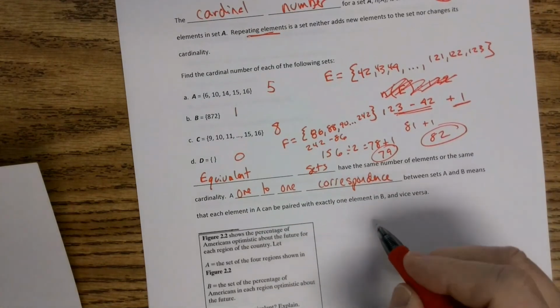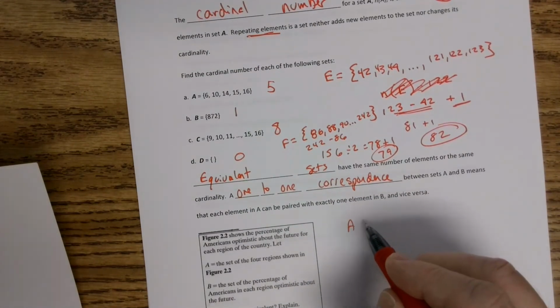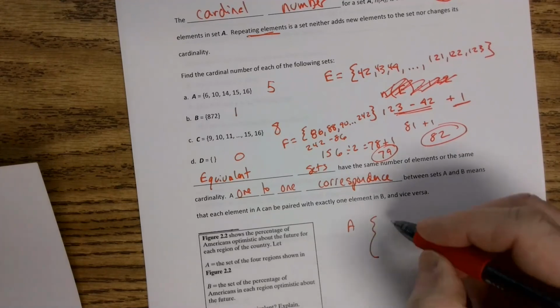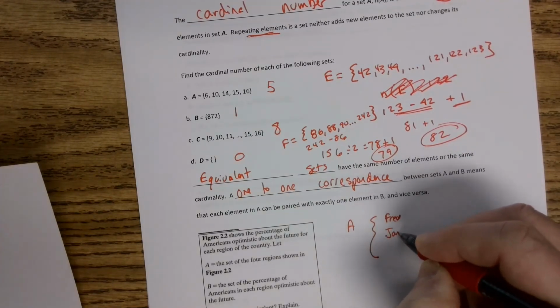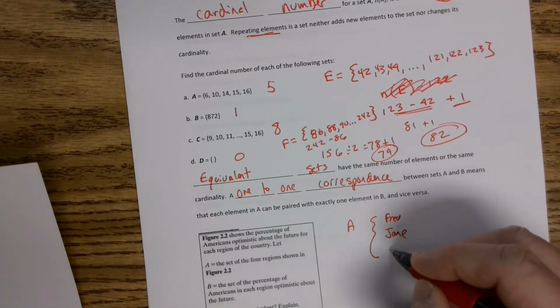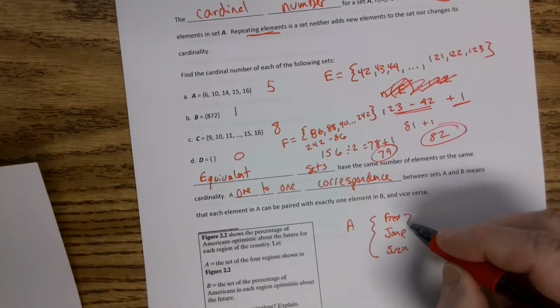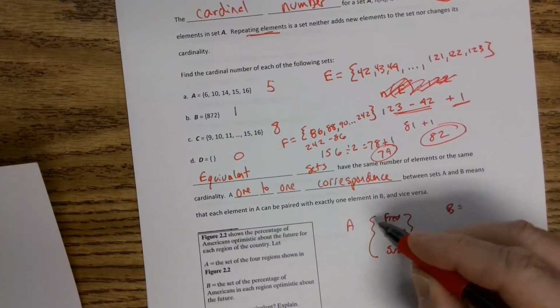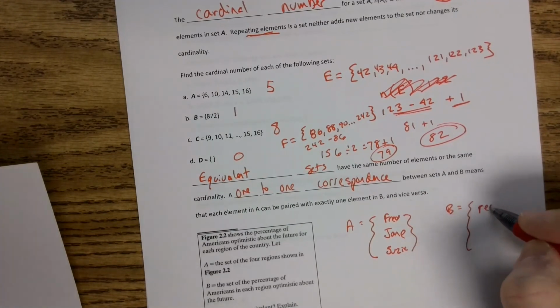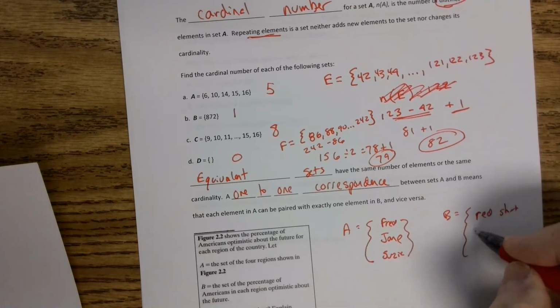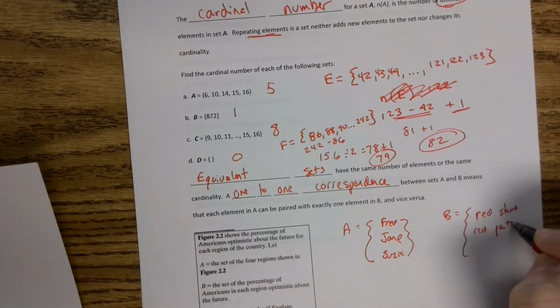let's say we had set A, and we had Fred and Jane and Susie. I don't know anybody else's name. And set B, we had red shirt, red pants, and red shoes.